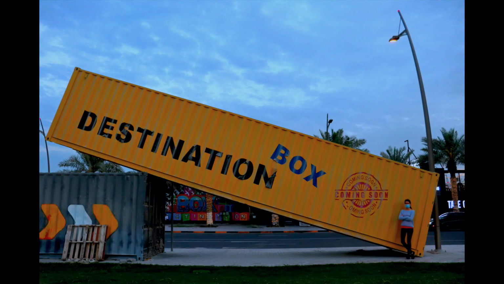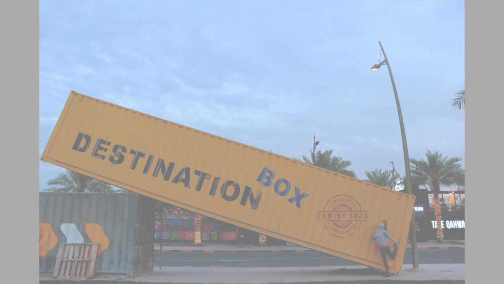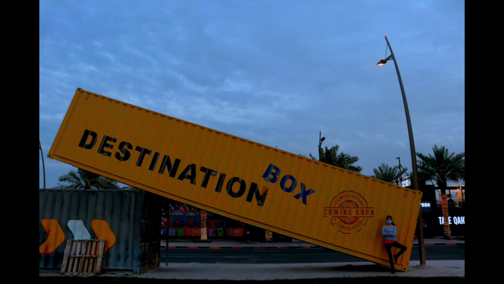Here's our quick photo shoot in an area in Qatar called the Hale Night Market, where Kirsty is posing at the end of the yellow box as if there are virtual lines leading towards her.